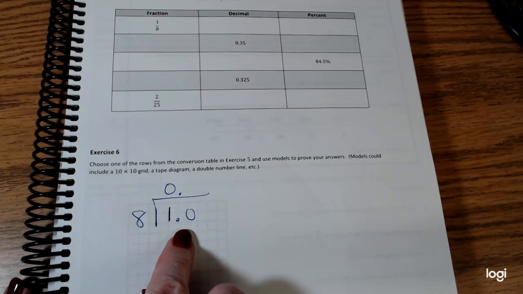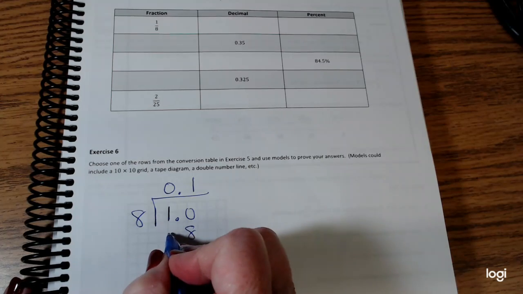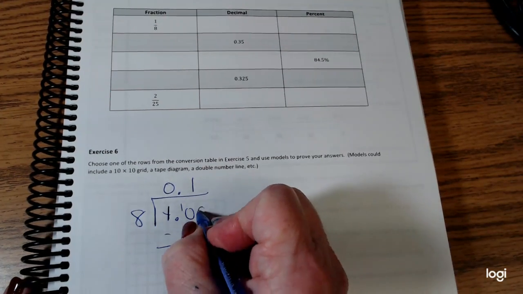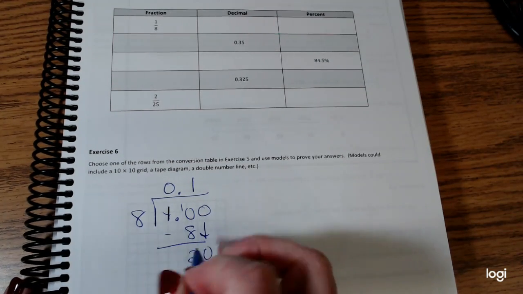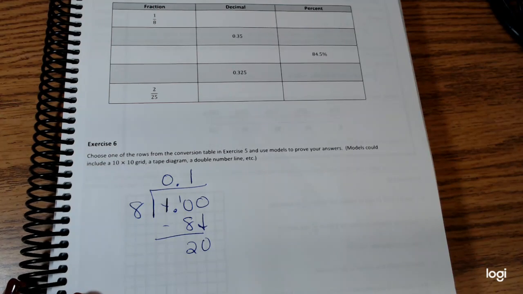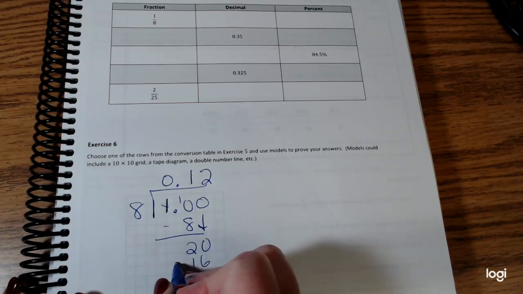Let's see, 8 does go into 10 one time. And if I subtract, oh, we have a 2. Looks like I have to add another 0. Does 8 go into 20? It looks like it goes in there twice, which is 16.